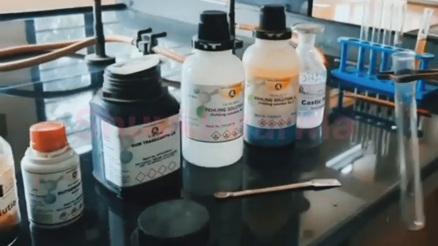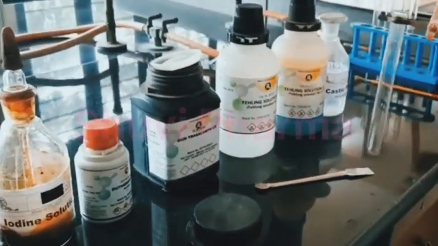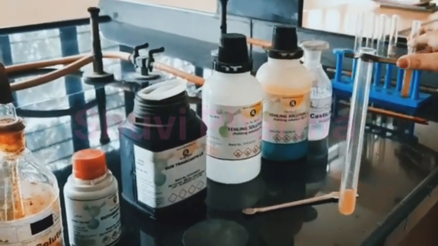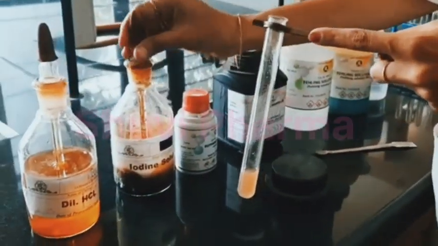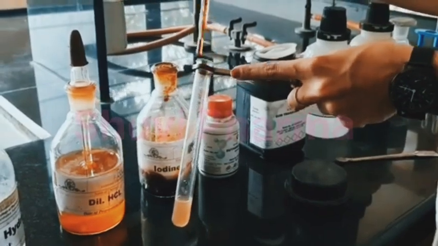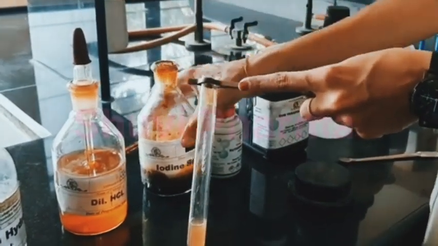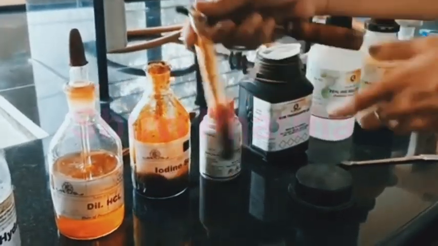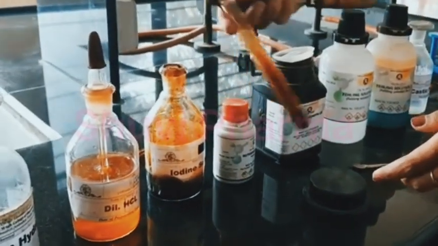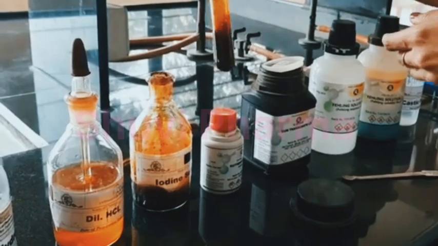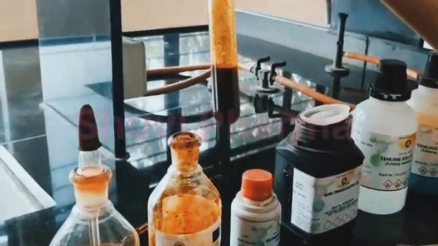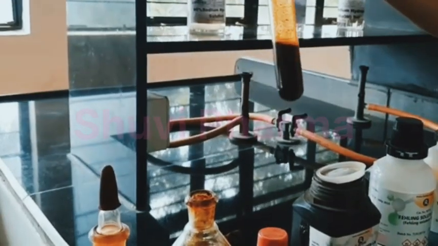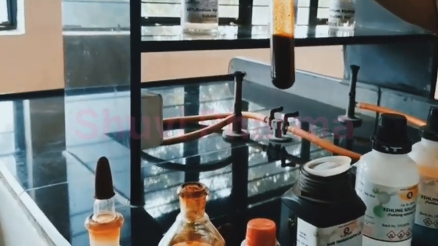We'll perform the next test, that is the iodine solution test. For that we require test solution of gum tragacanth in a dry test tube. To this we'll add iodine solution. Here no green color is obtained, so maybe starch may be present in the tragacanth. If green color is obtained, then it indicates the absence of starch.